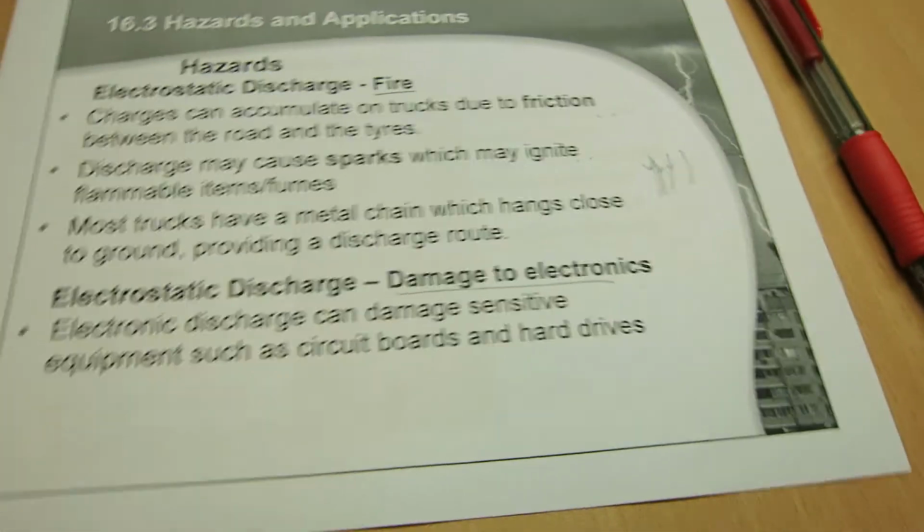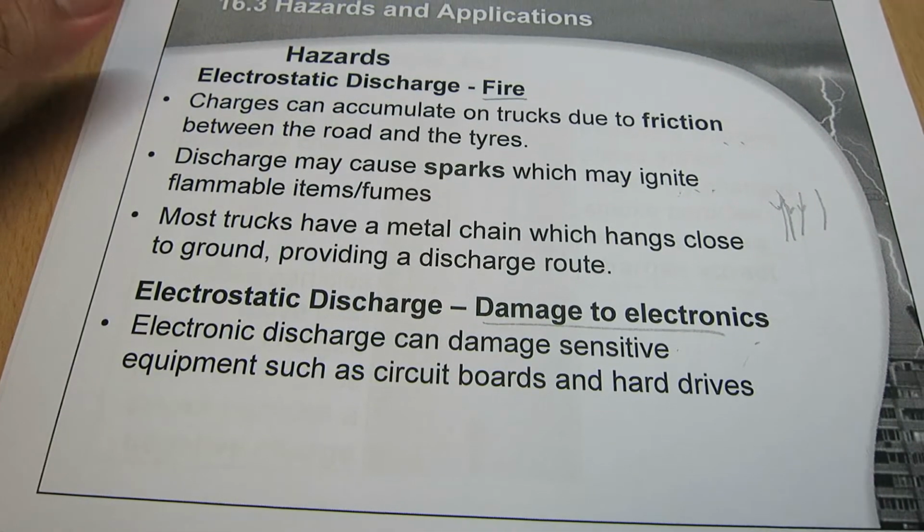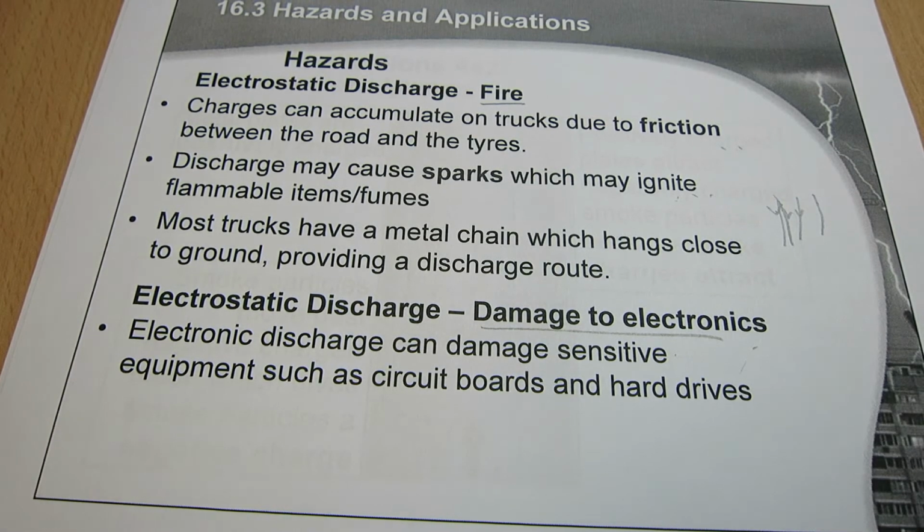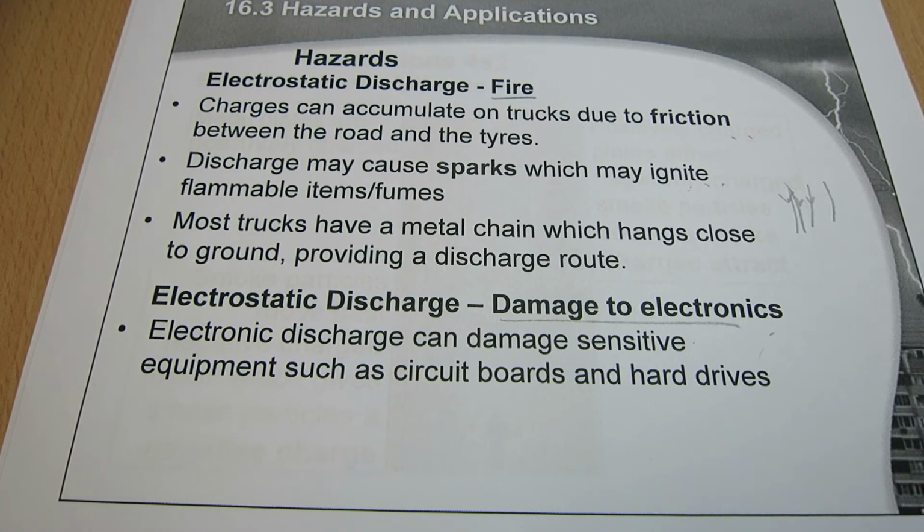Alright, and as I mentioned just now, electrostatic discharge can cause damage to electronics, especially if you are working with hard drives and circuit boards, which may be sensitive to any excess charge build-up. If you are doing your mobile robotics, you know that all this sensitive equipment comes in anti-static bags, which prevents the build-up of charge.